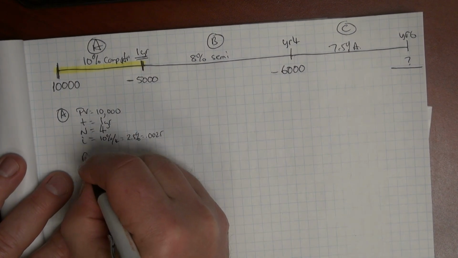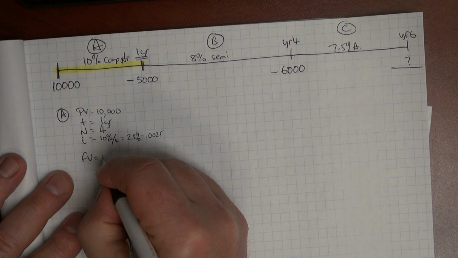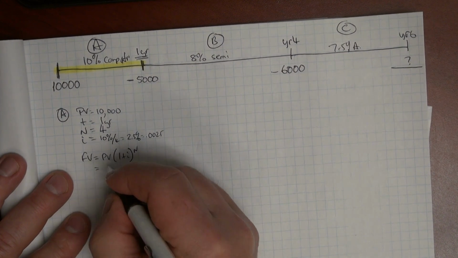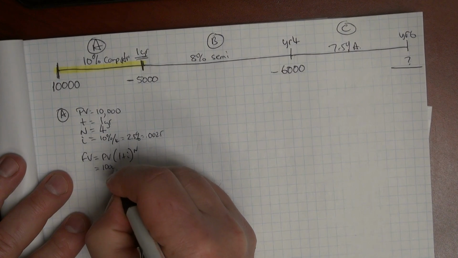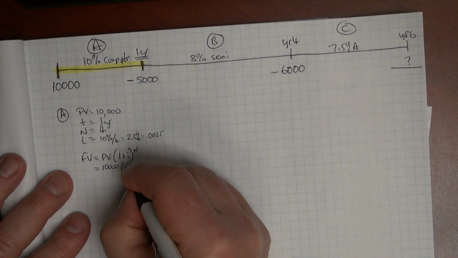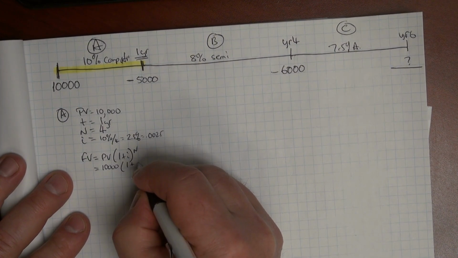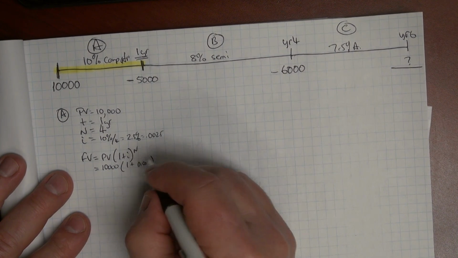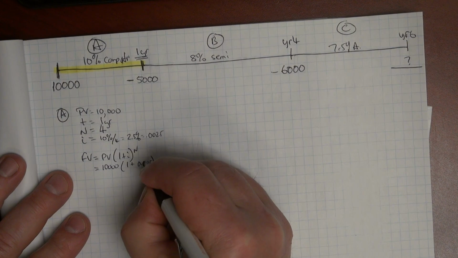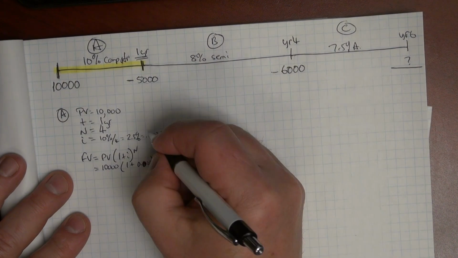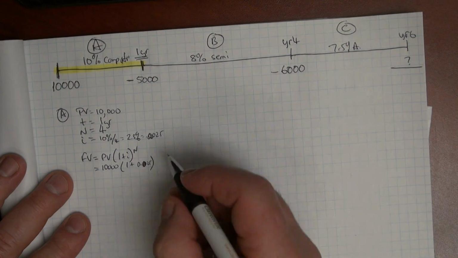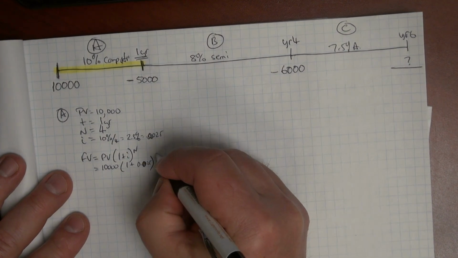So again, let's just plug it in. The future value is the present value times (1 plus I) to the n. Present value is 10,000 times 1 plus I, which is 0.025, sorry, I'm not watching my decimals here, 0.025, to the n, which is 4.